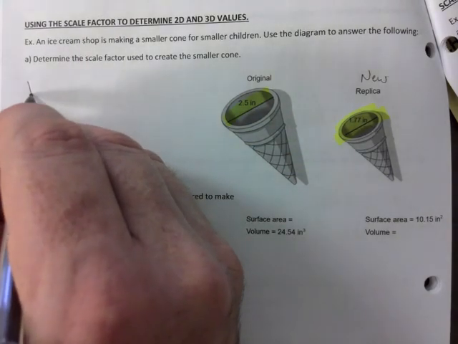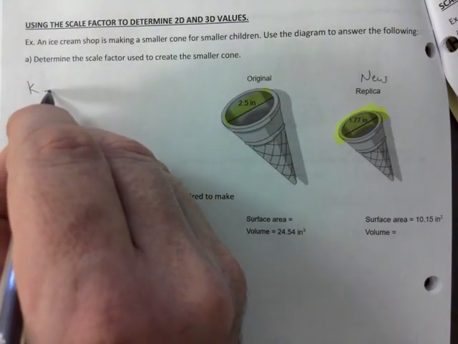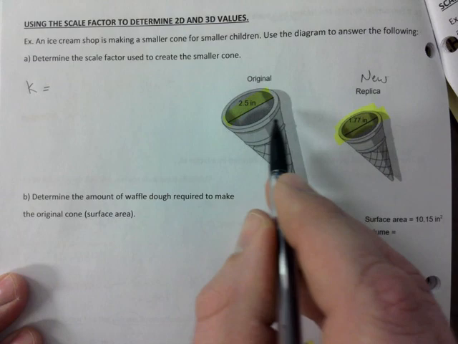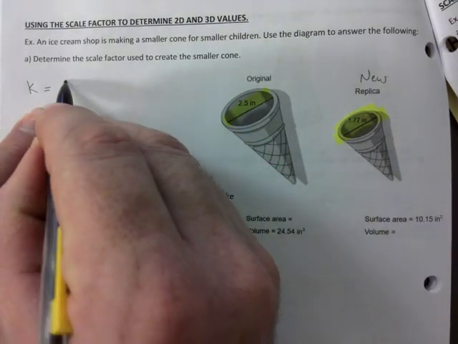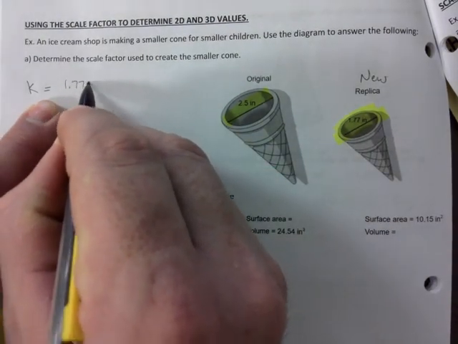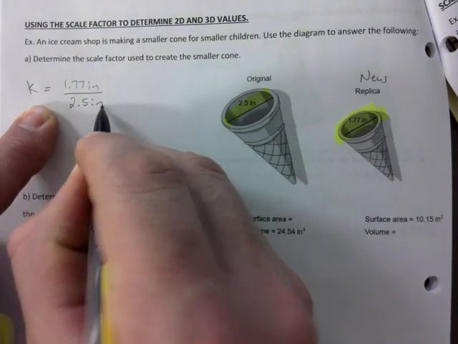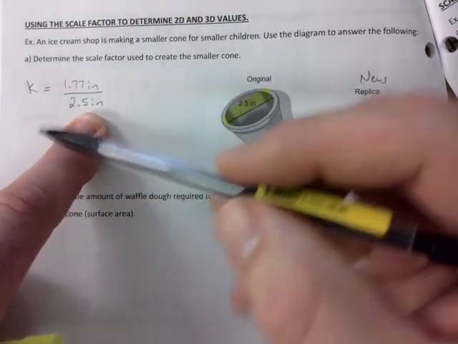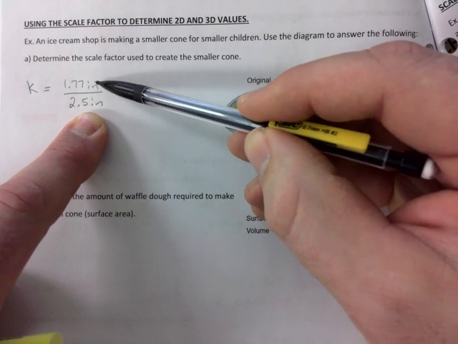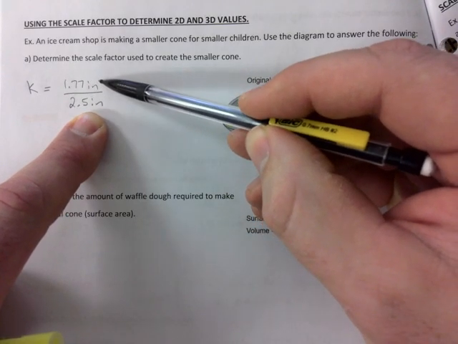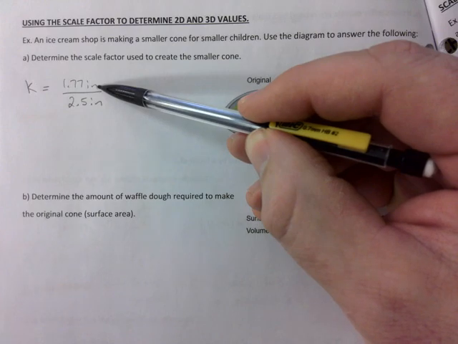So the scale factor is going to be what? New, 1.77 inches, over the original. And now I want you to ask yourself, what's the exponent for the inches in this case? It's just 1.